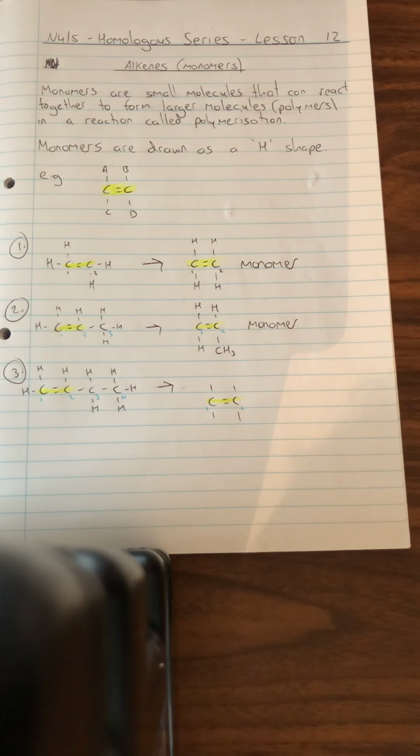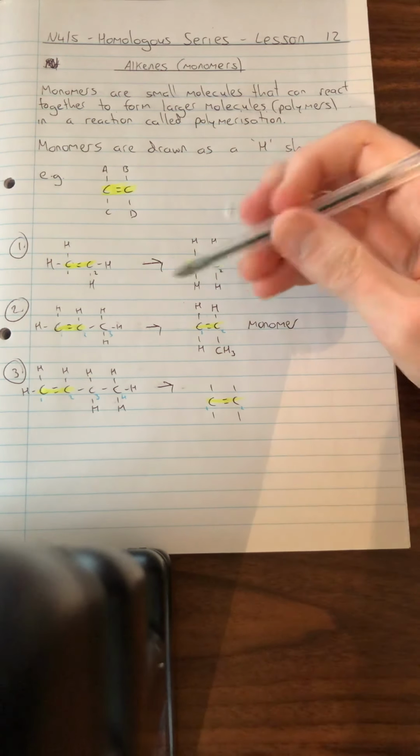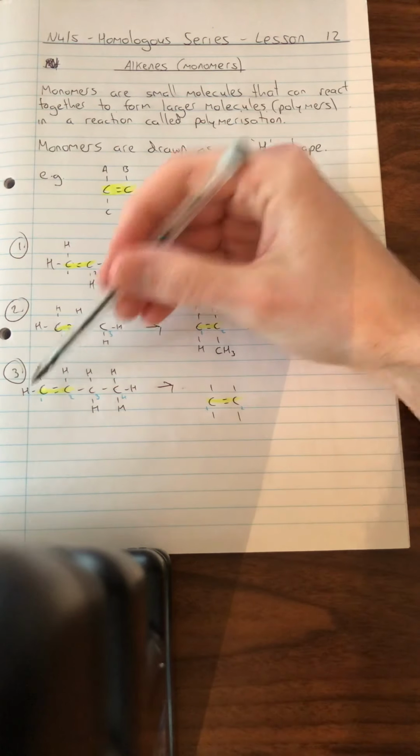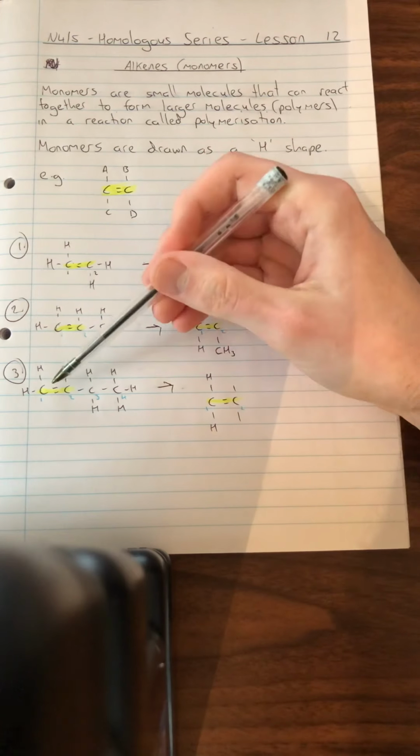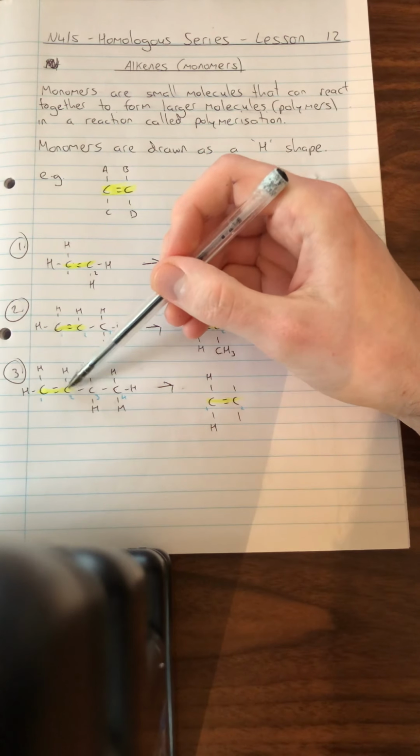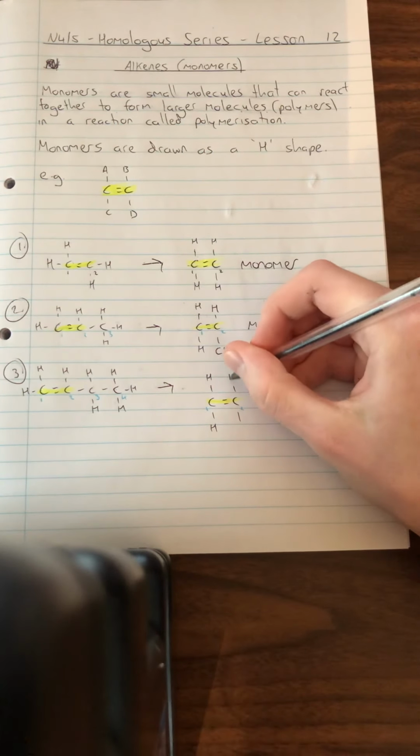Now, look at the first carbon. What's that bonded to? Well, it's bonded to 2 H's. Easy. Draw that in. Second carbon, what's that bonded to? It's bonded to an H. Nice and easy.